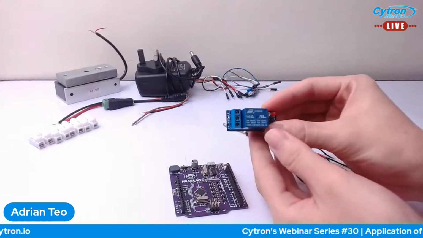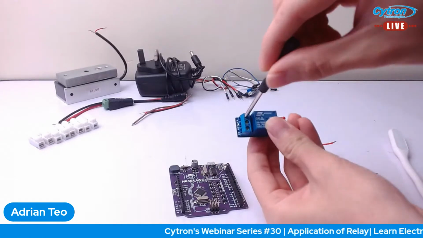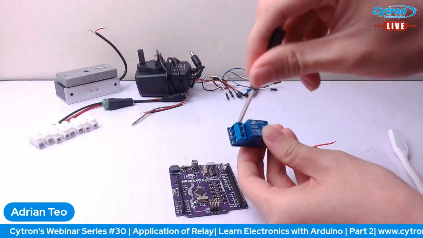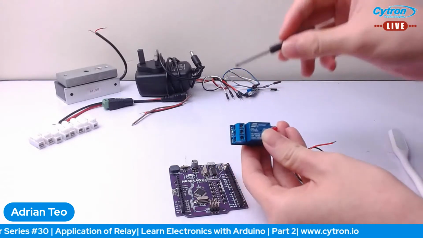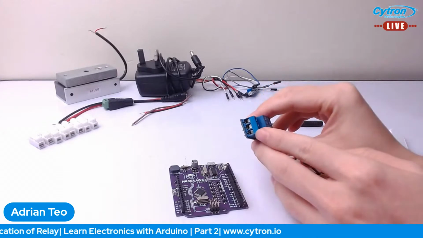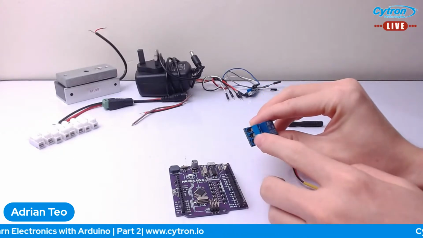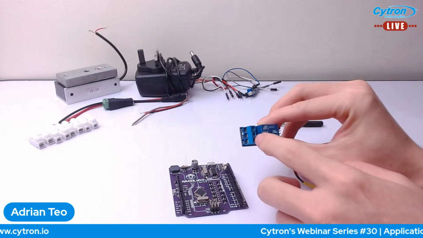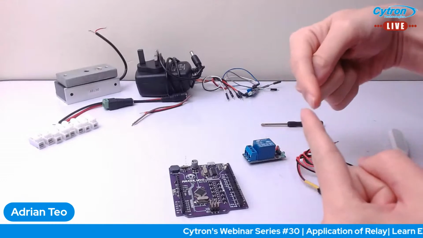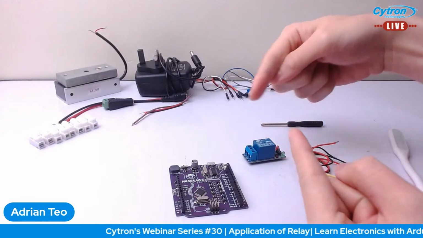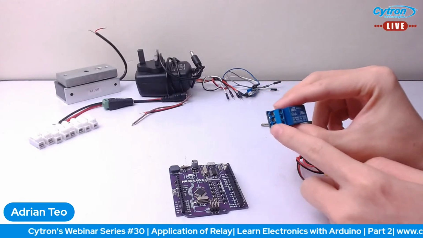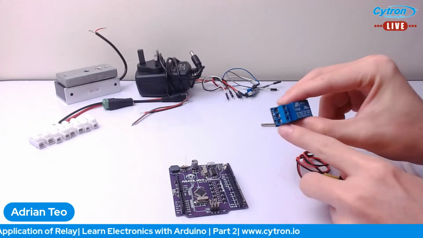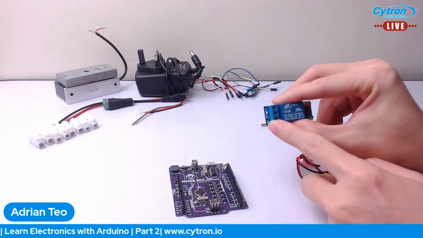To use a relay, you will need a screwdriver. You need a screwdriver to remove this part and to connect your wires on this side. There are 3 holes here. The center one is the voltage that you have to put in. Basically, 2 of the holes are like a switch between whether it's connected or disconnected. So you have to connect one side of this. In this case, I will connect to this normally closed pin.